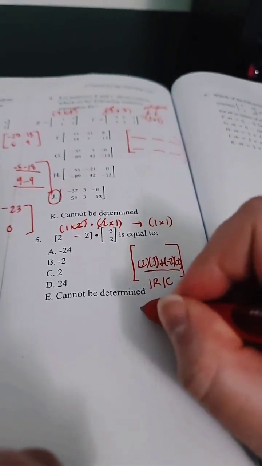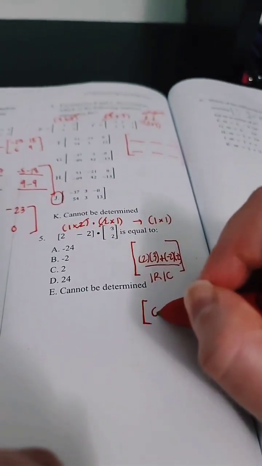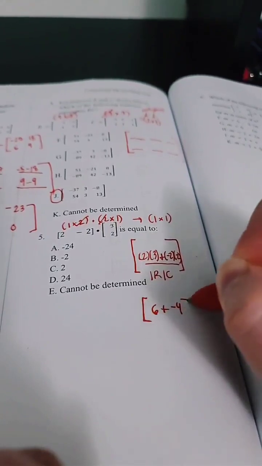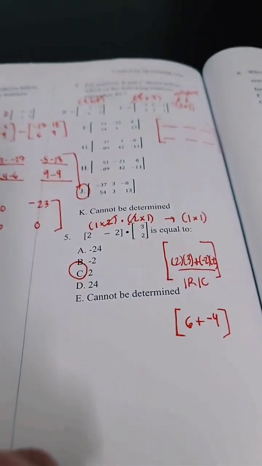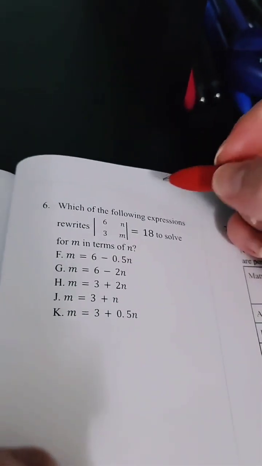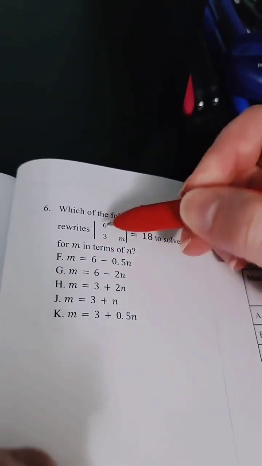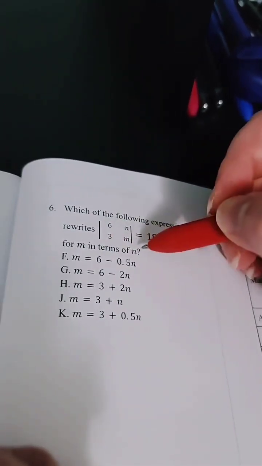So then we would do that's 6 plus negative 4. So that's just going to be positive 2. So it would be C right there. So let's go to number 6. It says, which of the following expressions rewrites this to solve m in terms of n?